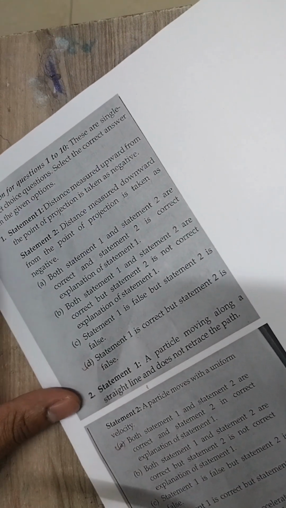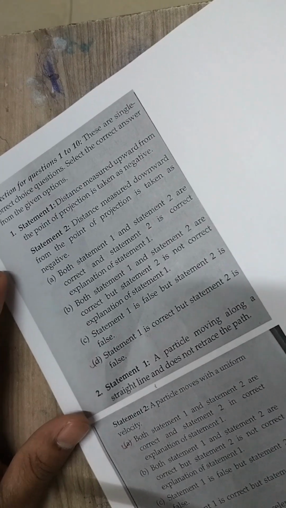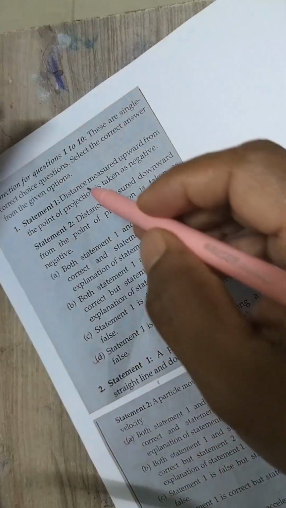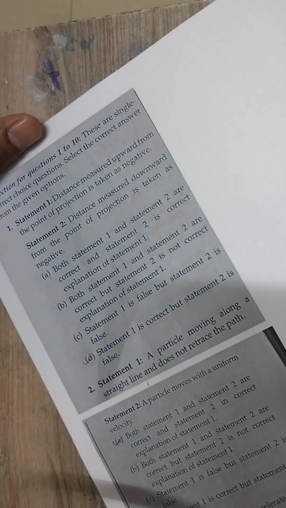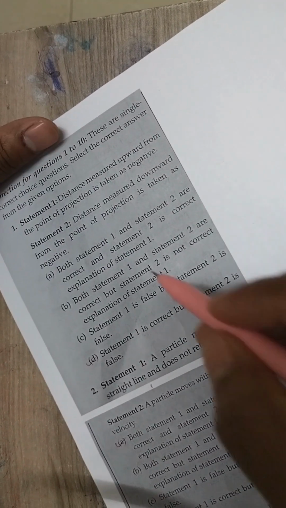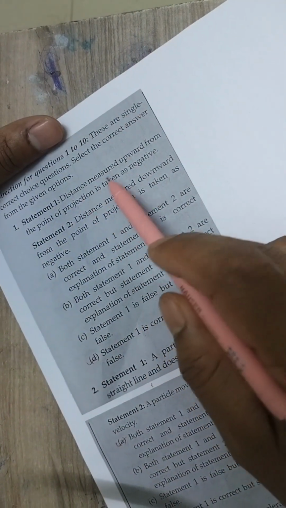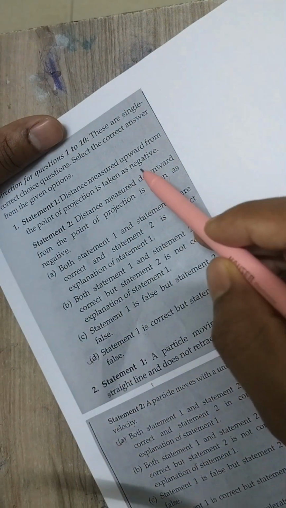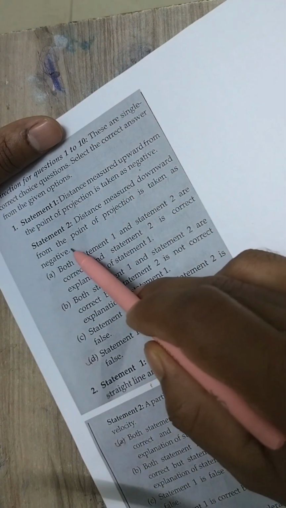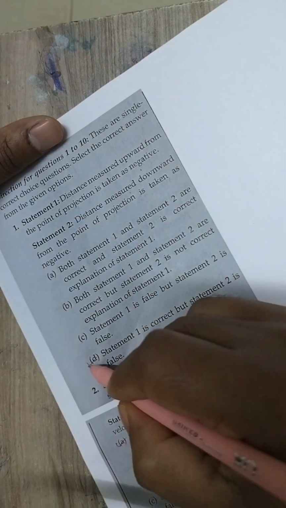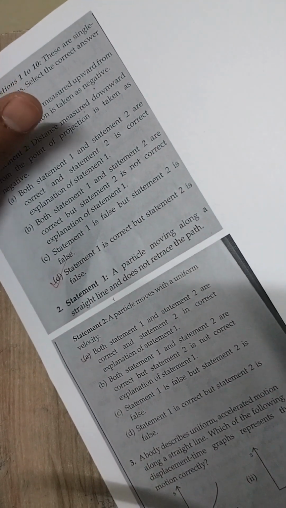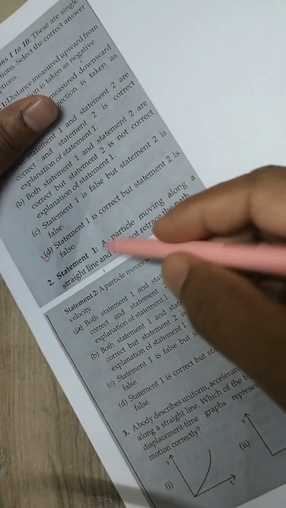Some more portions are there. See, questions number 1 to 10 we will cover slightly faster. Some options are there: statement 1, statement 2, and we need to find the correct answer. Question number 1: the distance measured upward from the point of projection is taken as negative; the distance measured downward from the point of projection is taken as negative. Statement 1 is correct, statement 2 is false. Then come to the next question.